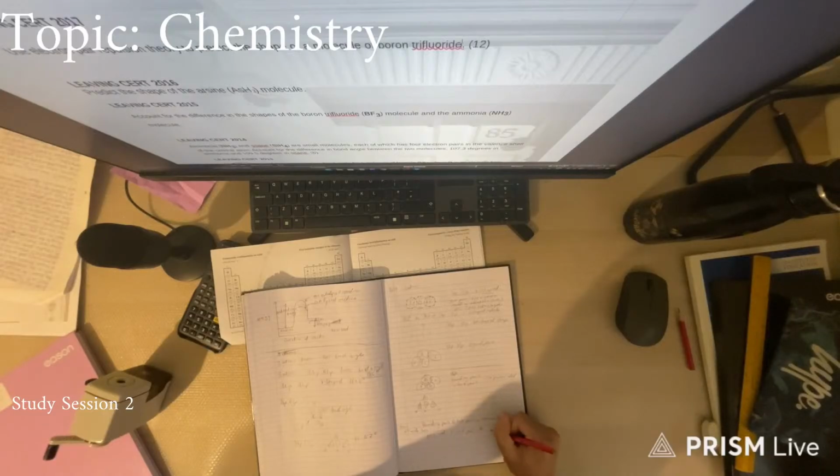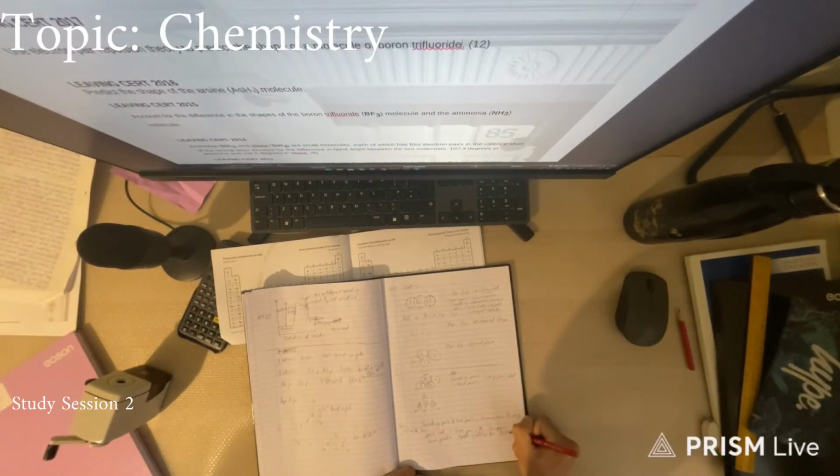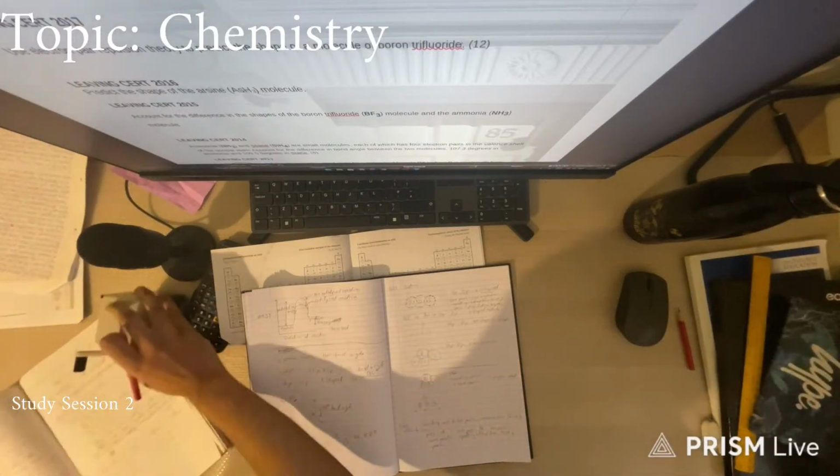The lone pairs have greater repelling effect than bonding pairs, therefore pushing the bonding pairs closer together.